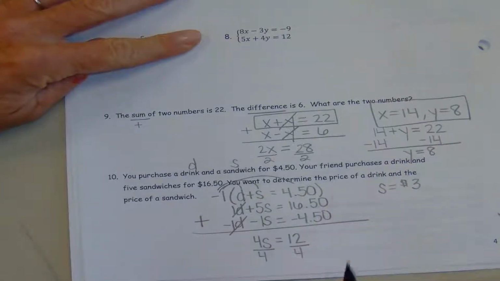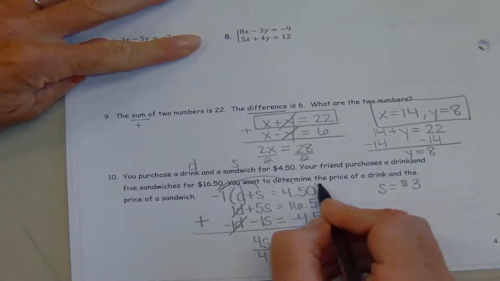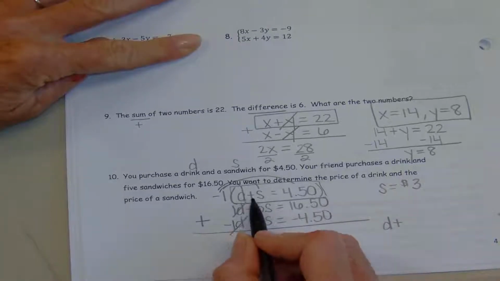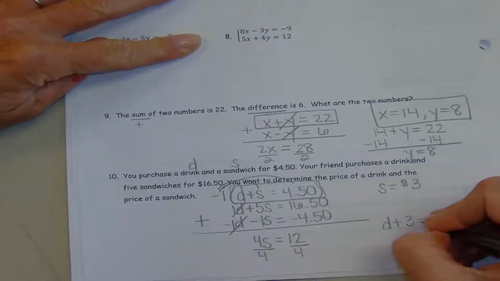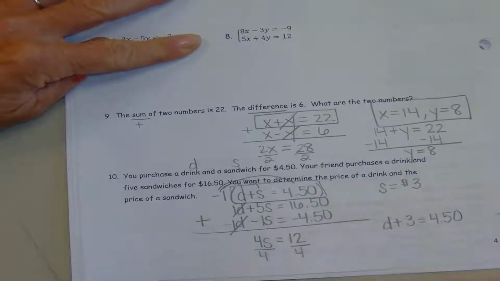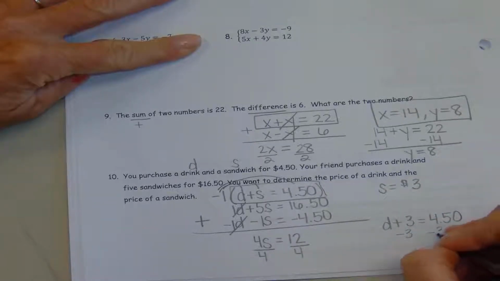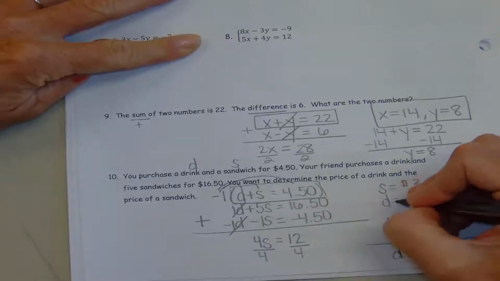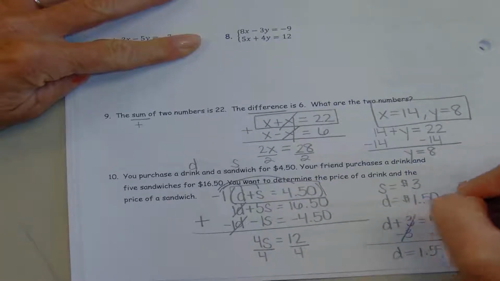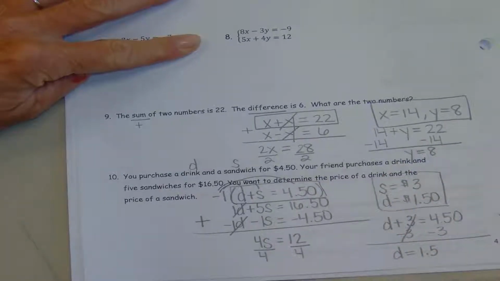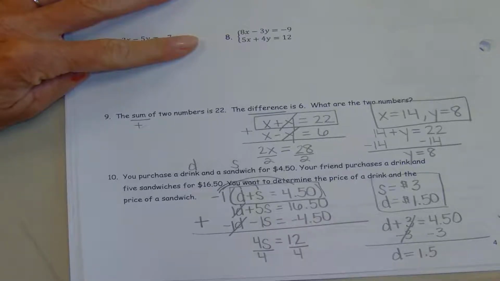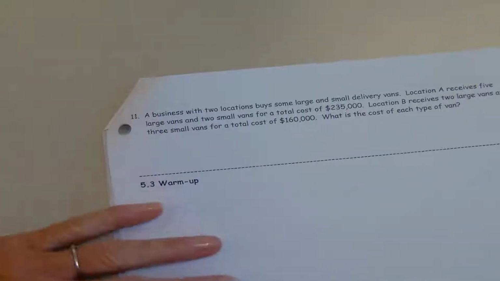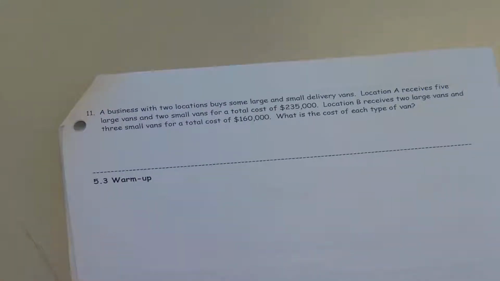Once I get the price of a sandwich, I can then plug it into either equation. I'm going to choose to plug it into the top. So I keep my D plus, and wherever there's an S, I replace it with 3. And that equals 450. To then solve for D, I subtract 3, and the price of a drink is $1.50. And that is how you set up a system of equations and solve them using elimination. If you flip your page, we're going to do one more story problem, which is a lot like number 11.